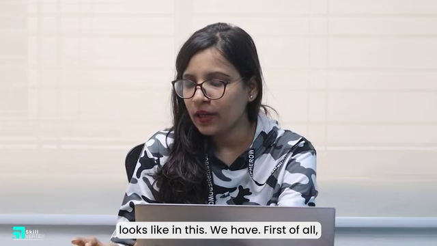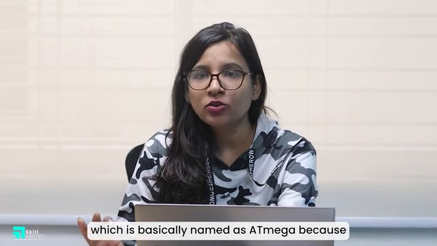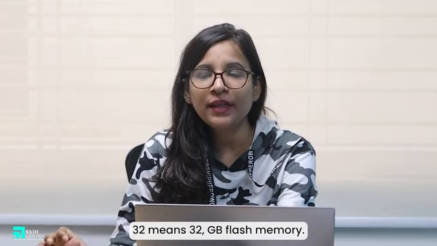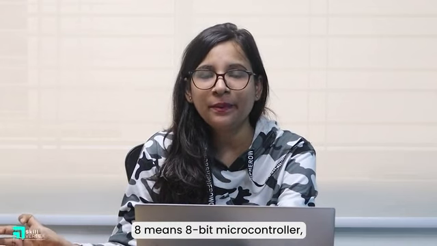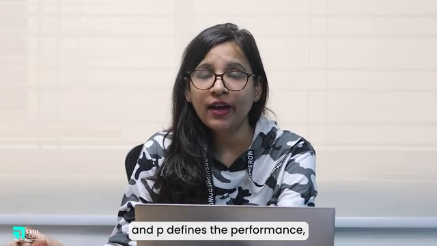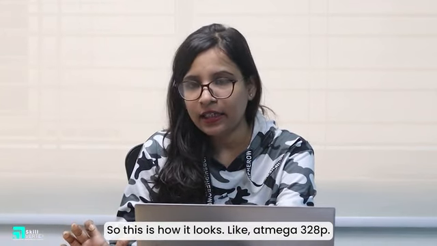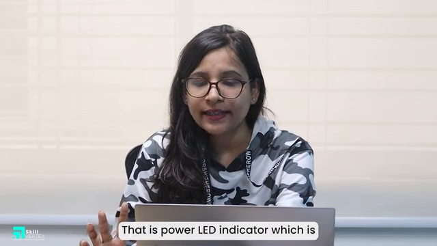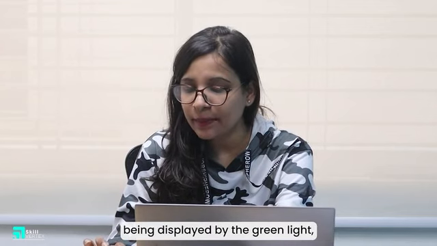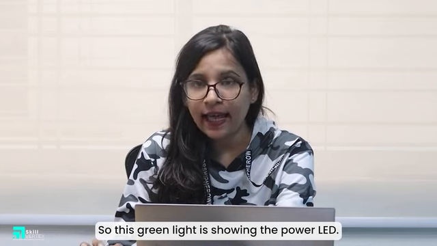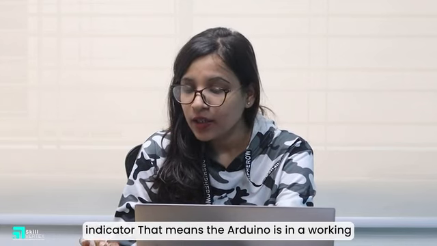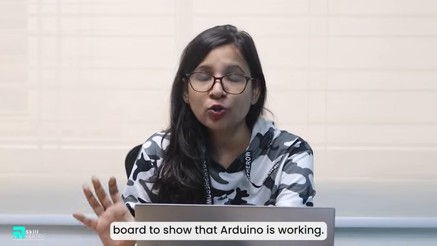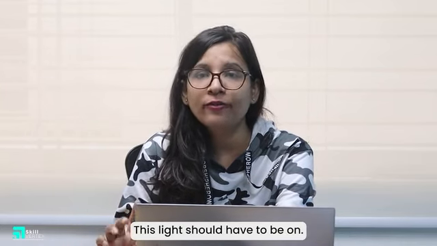In this we have first of all the Atmega 328P microcontroller, which is named Atmega because it was developed by the Atmega family. 32 means 32 KB flash memory, 8 means an 8-bit microcontroller, and P defines performance and low power consumption. This is how the Atmega 328P microcontroller looks on the Arduino board. The second part is the power LED indicator, displayed by the green light. This green light shows the power LED indicator, which means the Arduino is in working mode. To show that the Arduino is working, this light has to be on.